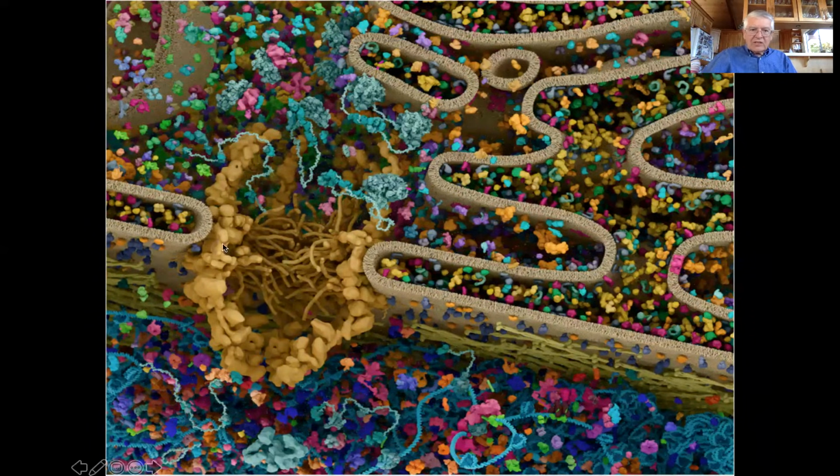And there's an opening in this double membrane, and it has this very complex set of proteins here that functions as a gate that allows some molecules to enter the nucleus, other molecules to exit the nucleus. And this flow from one compartment to the other is organized, regulated by this complex here that sits in this opening.